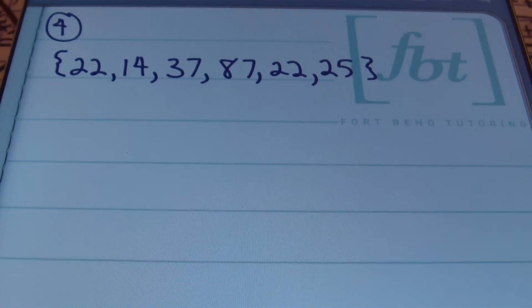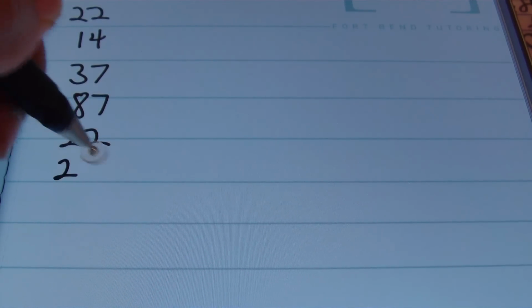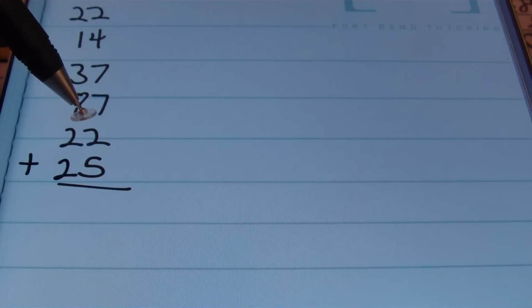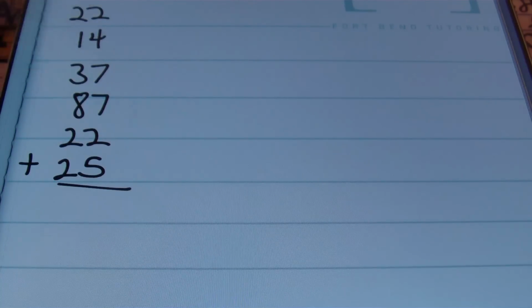All right, so what we'll be doing here is listing the values so that we can add them. We have 22, 14, 37, 87, 22, and 25, and we're going to add these values together. So I end up with 2 plus 4, which is 6. 6 plus 7 is 13. 13 plus 7 is 20. 20 plus 2 is going to give me 22, and then 22 plus 5 is 27.